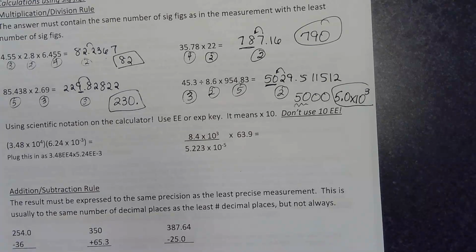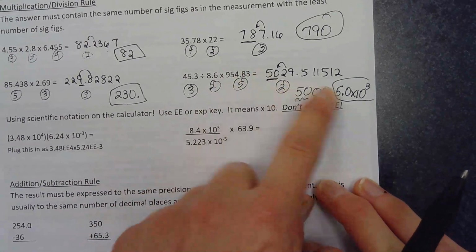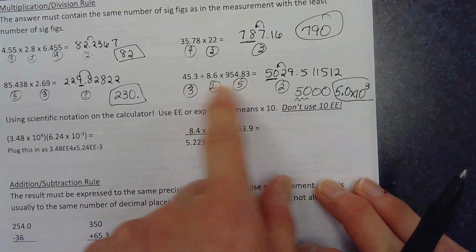Now, I agree with you. You don't like it. I get it. We don't like the fact that it seems like it's not rounded correctly. But you got to get over what you think is correct rounding. Correct rounding is all about how we measured something with the instrument it was measured with. Because significant figures are all about an instrument.